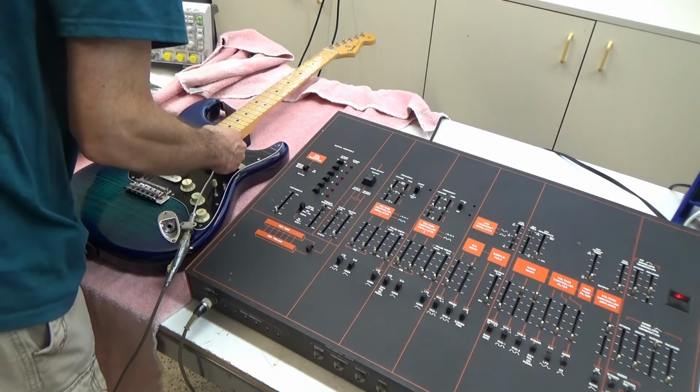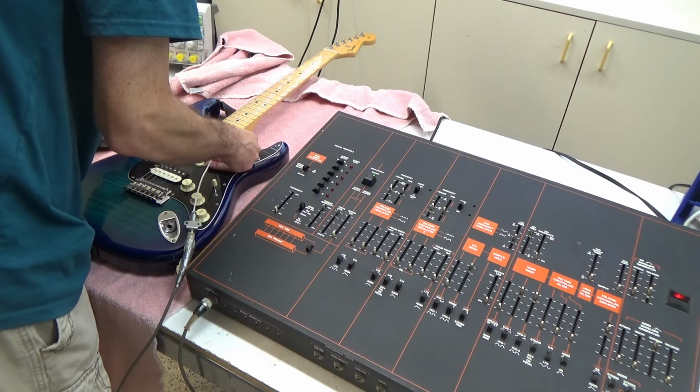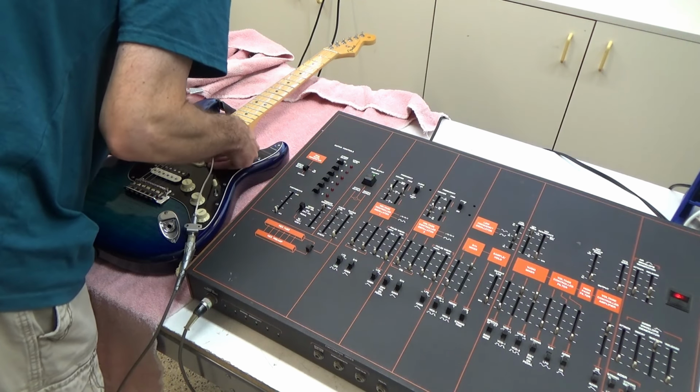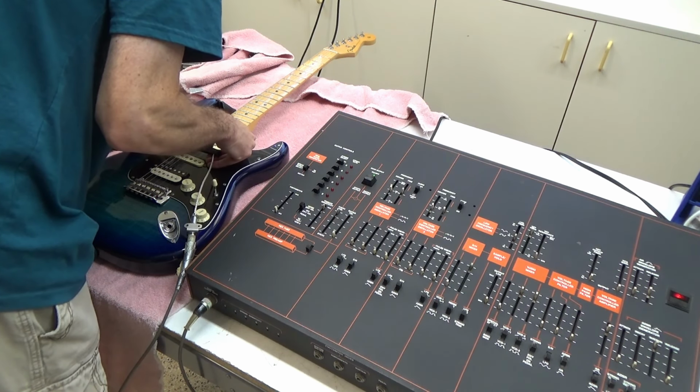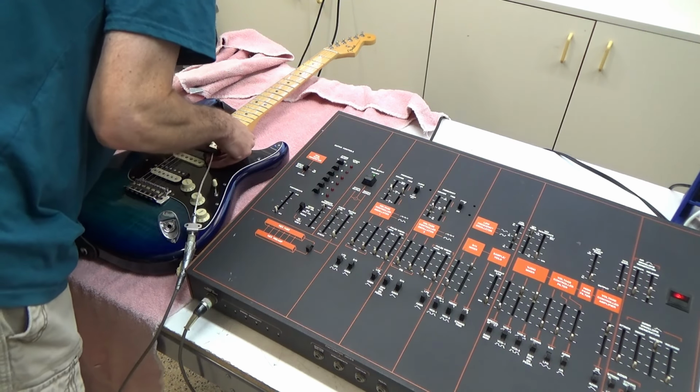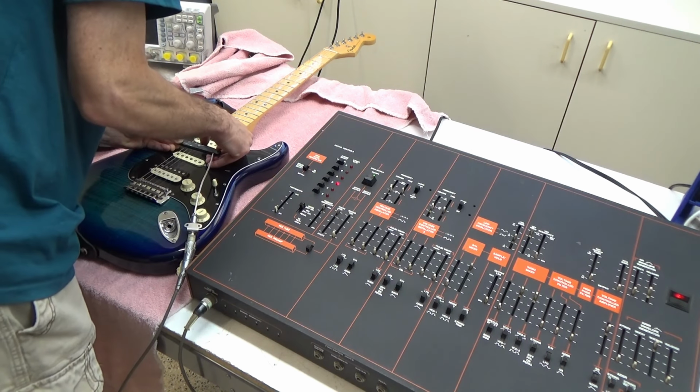So let's start over here. No. Yes, you see the A LED flashing. D is working.